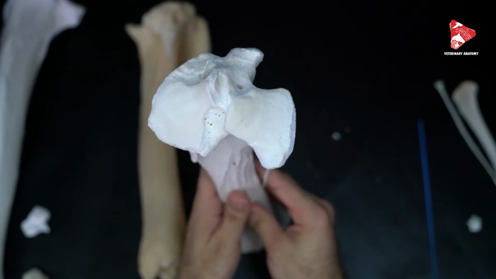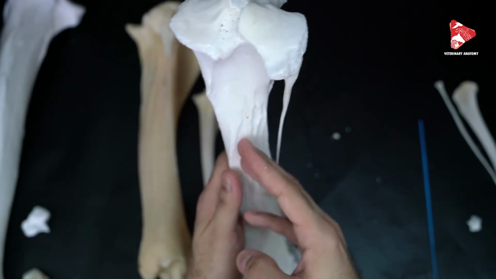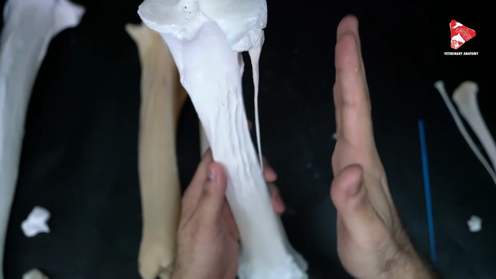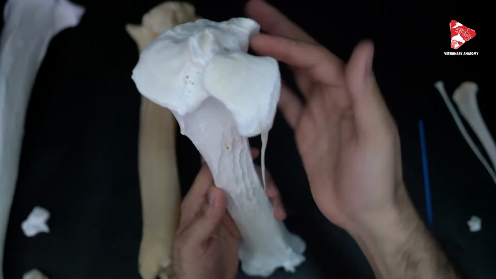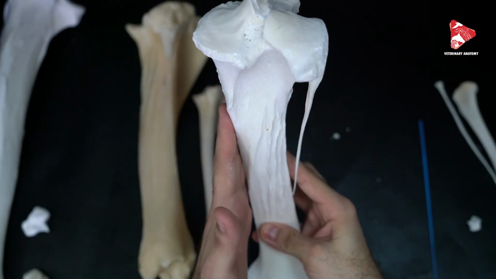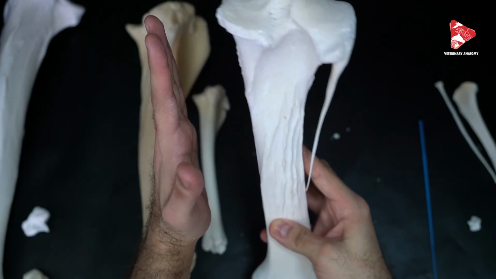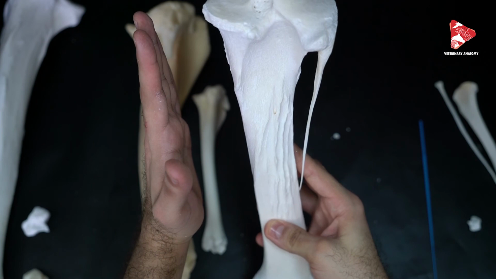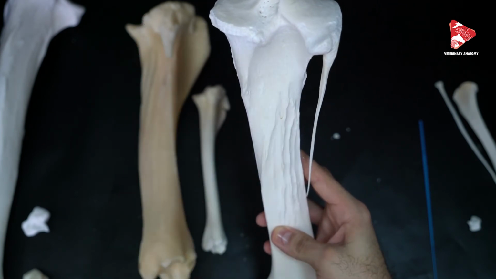Otherwise, as we learned before, we have to identify the medial surface and the lateral surface. In this case, look at the caudal surface, and here if we find the extensor groove, that means this is the lateral surface, and that means this is the medial surface toward the midline. This is the midline, and in this case, the tibia is located right to the midline. That means this is the right tibia.